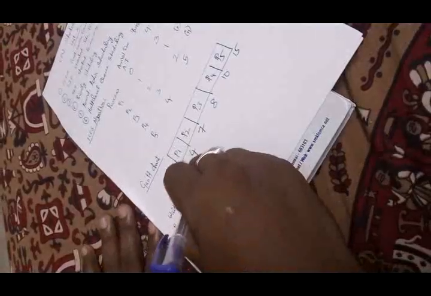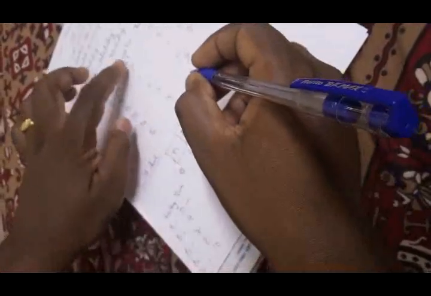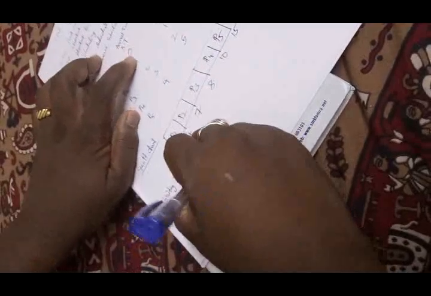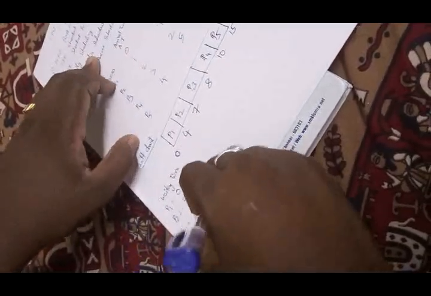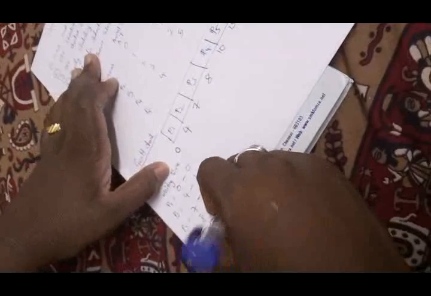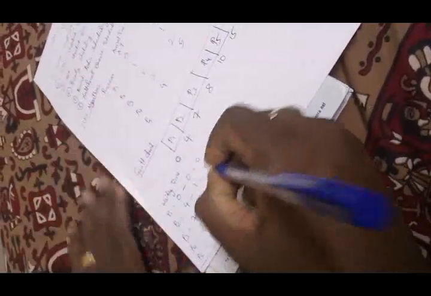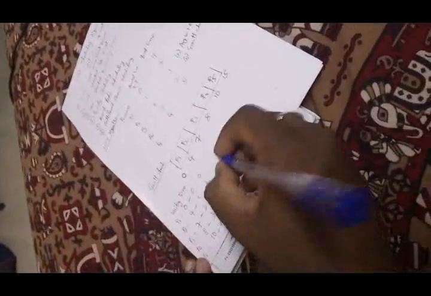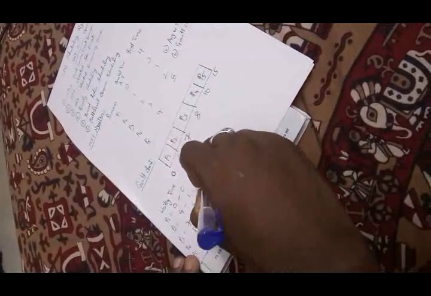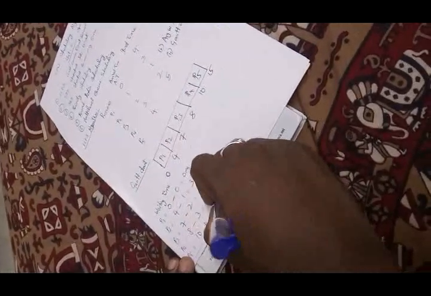Then subtract the given arrival time. For P1 it is 0, and P2's arrival time is 1: 4 minus 1 is 3. 7 minus 2 is 5. 8 minus 3 is 5. And 10 minus 4 is 6. Give the unit, which should be milliseconds. Everything is in milliseconds.